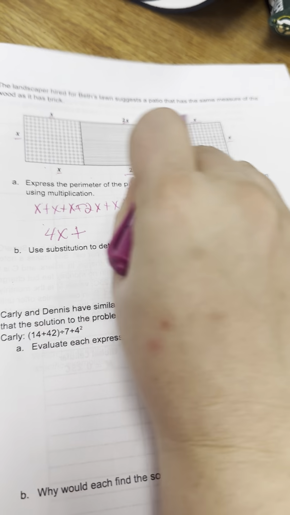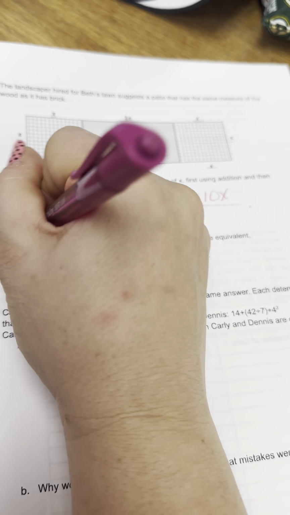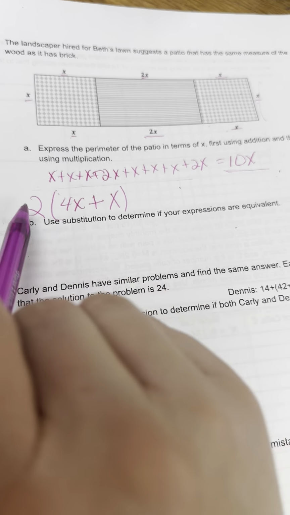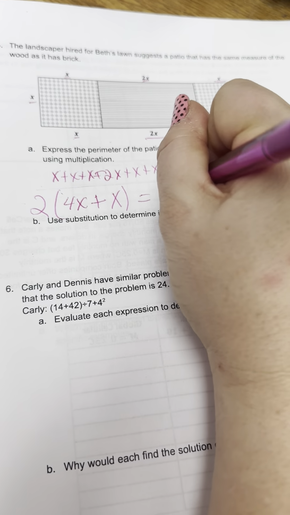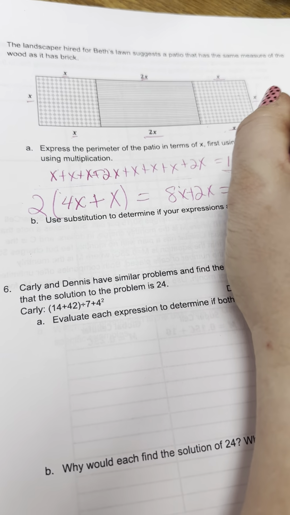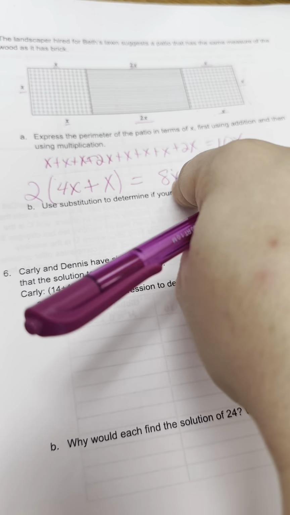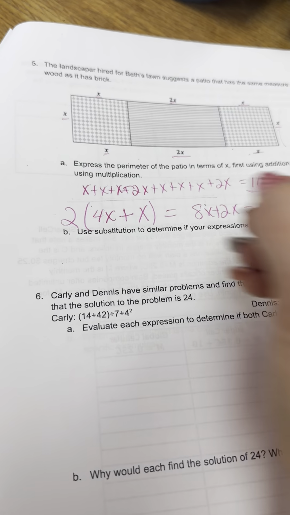I have a 4x here and a 4x here, and then an x here. So I can add one side and then multiply it times 2. Then if I simplify that, I have 8x plus 2x, which again equals 10x. So yes, no matter what value I put in, because I got 10x on both sides, they are going to be equivalent.